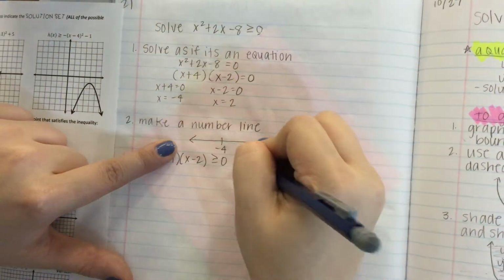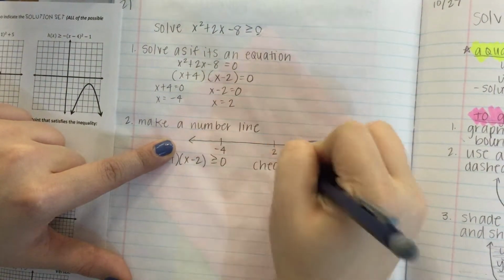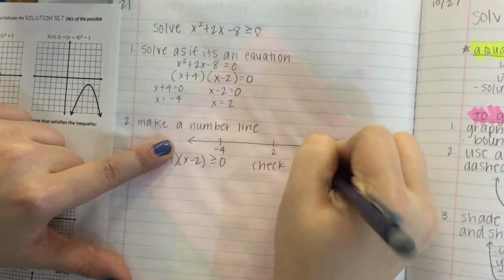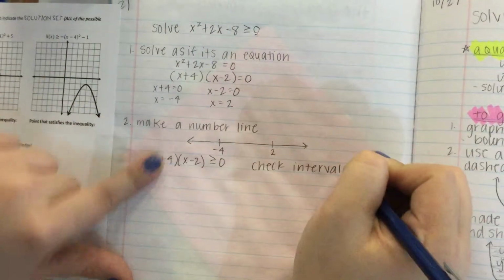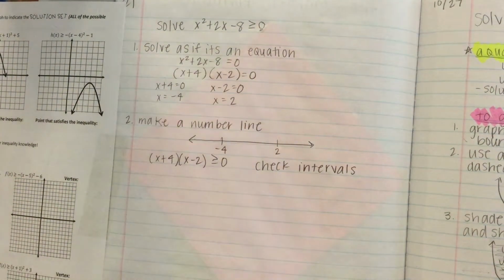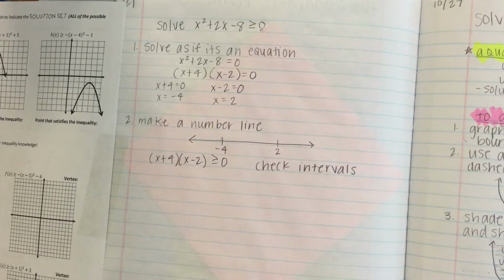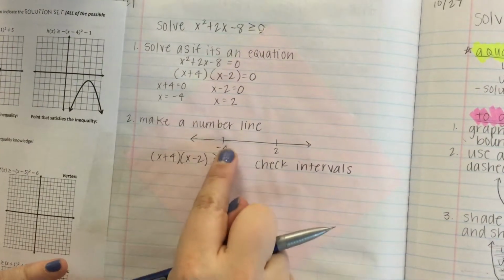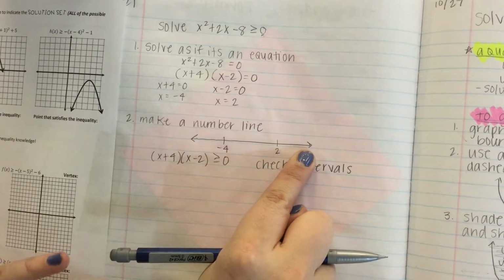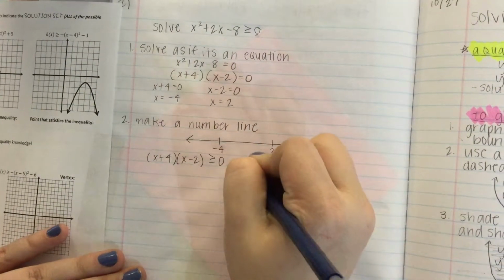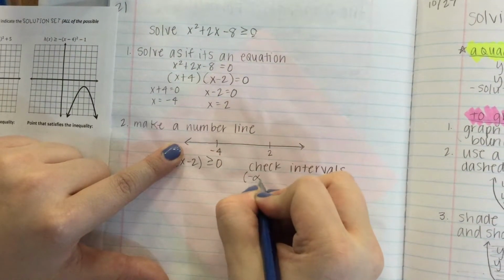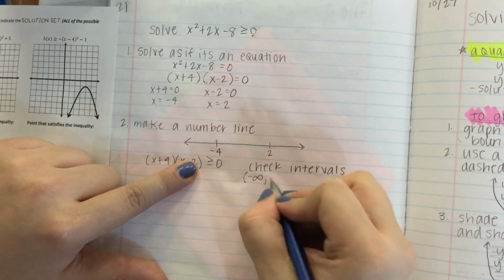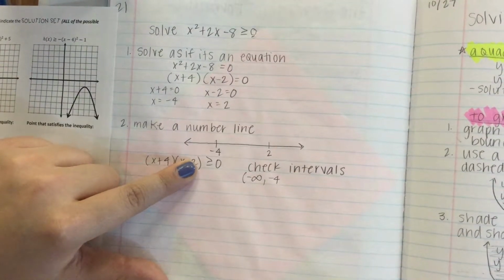So we have 3 intervals that we need to check. Because we can't just say x is less than -2, or x is less than 2, and x is less than -4. That doesn't really make sense. So we need to check points. So we created 3 intervals. Here's one interval: negative infinity to -4.